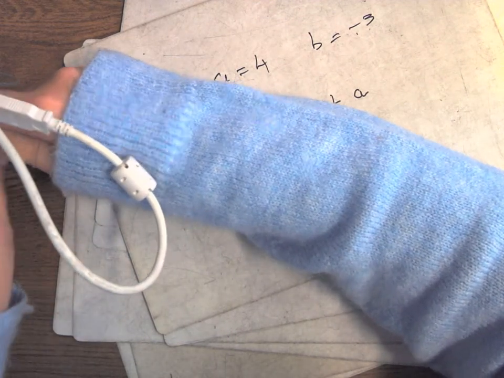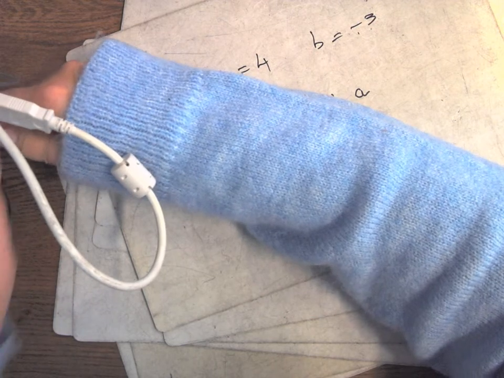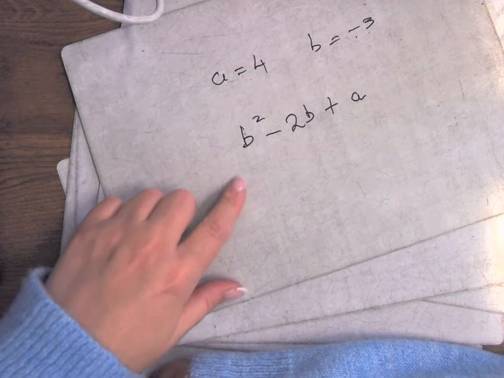I just stick this in. It is. Oh, I had it in. And, oh yeah, now it's in. Right. I have to work out the answer myself.